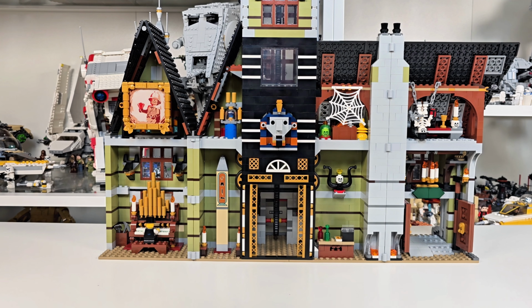Ta-da! Don't worry, I know it's way too far, otherwise I could not show you all the details, so we are taking it a bit closer. I start on the left side, and we are going all the way to the right side, and in the end I show you the main attraction, which is kinda cool. So let's start with the left side.